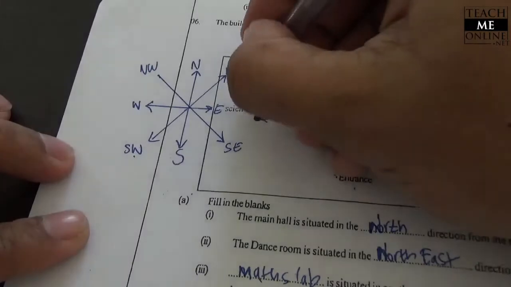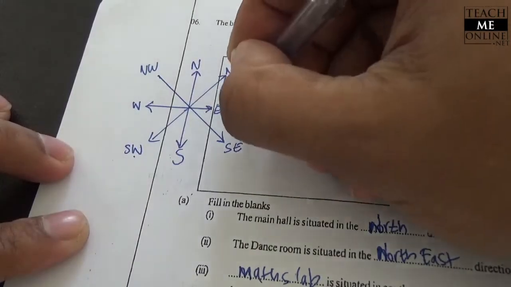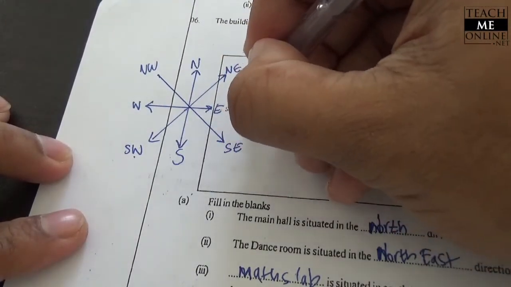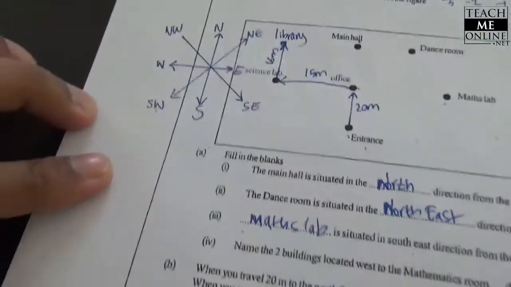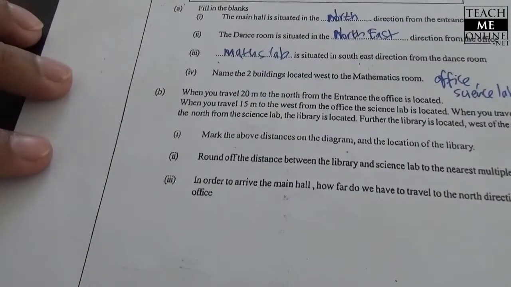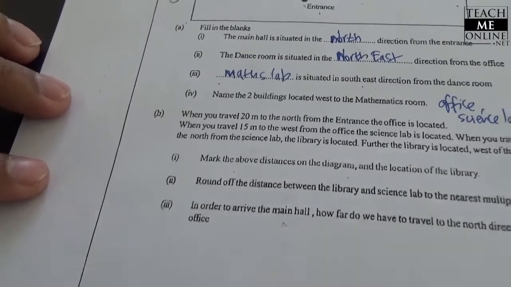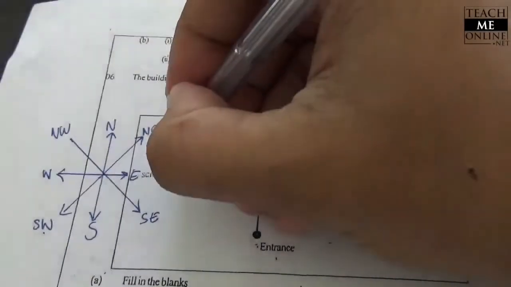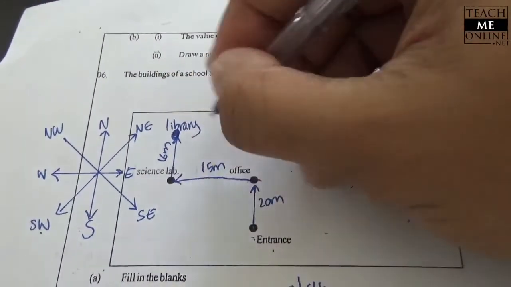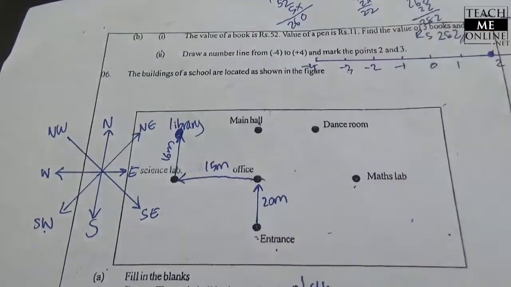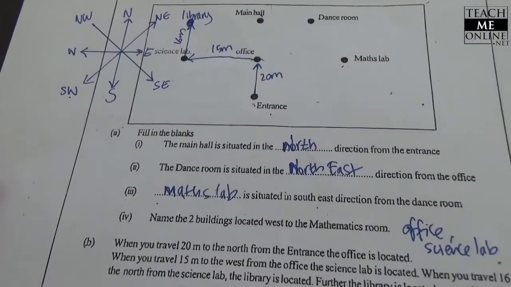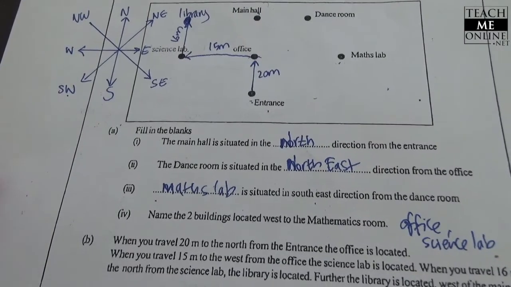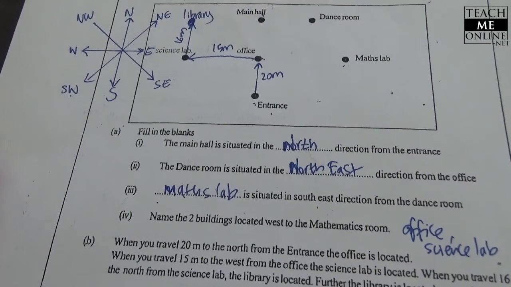So put library and put 16 meters. Further, the library is located west of the main hall. Yeah. So they are in a straight line. Mark the above distance on the diagram and the location of the library. So we did that.